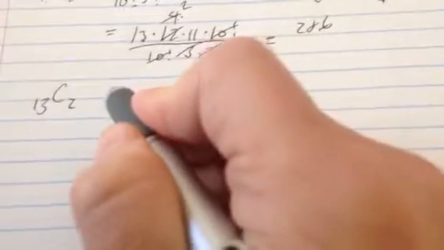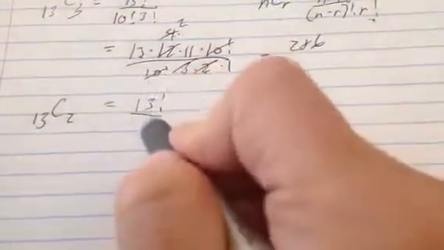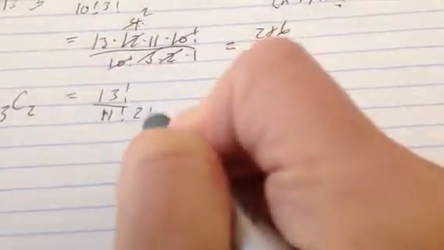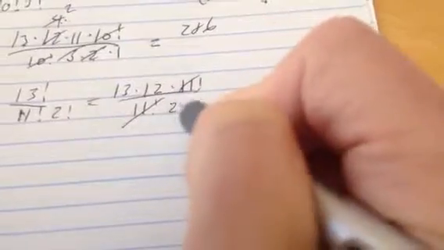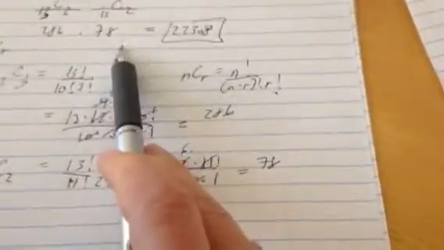If I did the same thing with 13C2, I would have 13 factorial over 13 minus 2 is 11 factorial with an extra 2 factorial. I start to write it out. 13 times 12, my 11 factorial will cancel with my 11 factorial down here. 2 times 1, cancel that, make a 6. 13 times 6 should give me my 78 that my calculator had figured out up there.